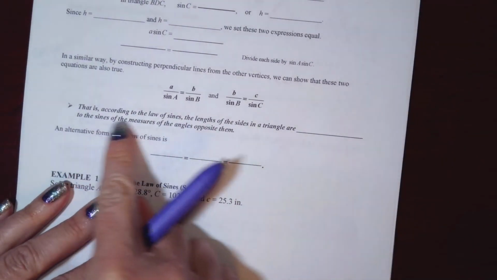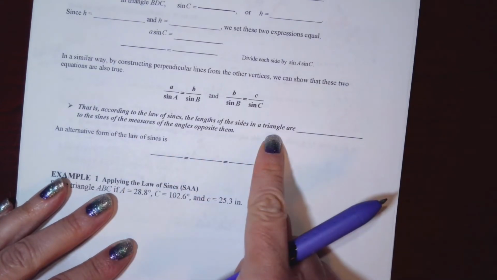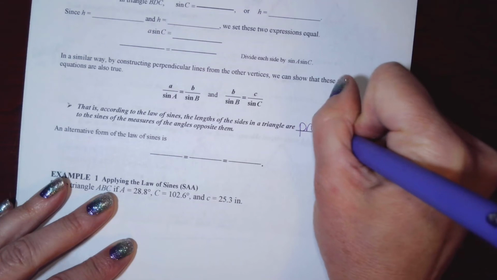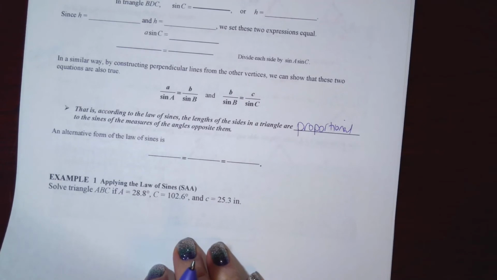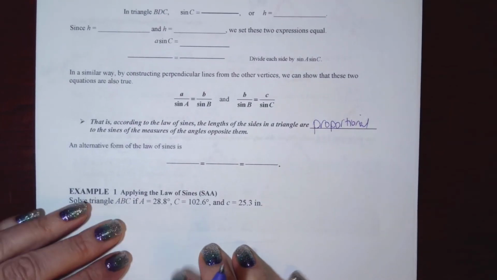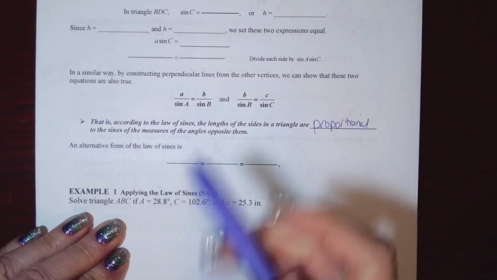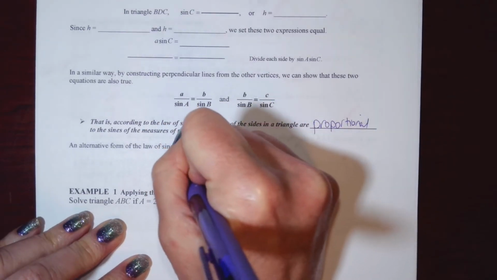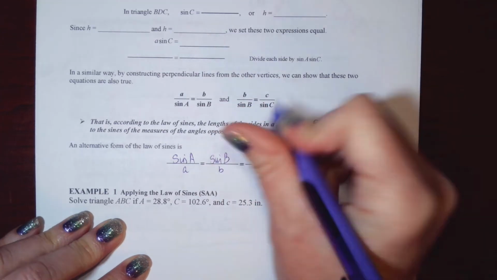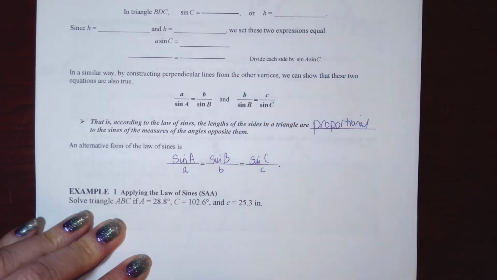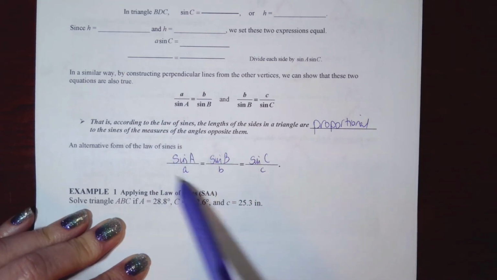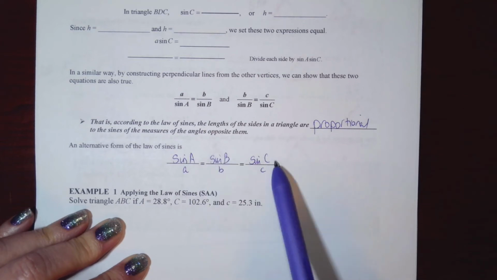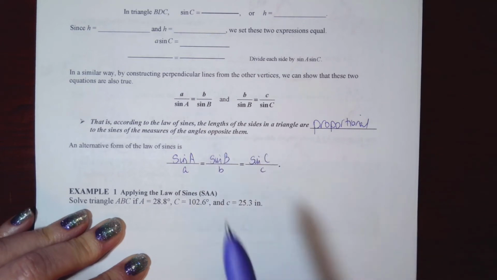I rearranged some things. According to the law of sines, the lengths of the sides in a triangle are proportional to the sines of the measures of the angles opposite them. And I can stack it the other way. I can set it up so that I've got my side length in the numerator. I could also turn them upside down and arrange them so that the sine of the angle is in the numerator. This is the law of sines because I'm using the sine of the angle over the side length. This ratio is going to have the same value as this ratio, and the same value as this ratio. So as long as I know one pair of information, I can solve for an unknown.